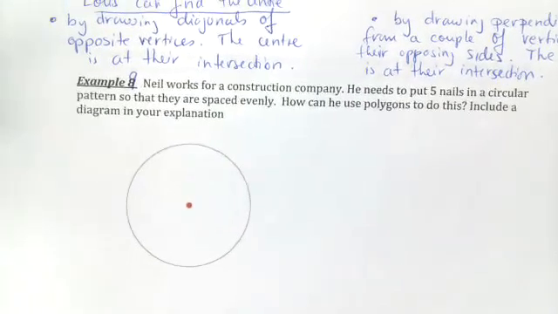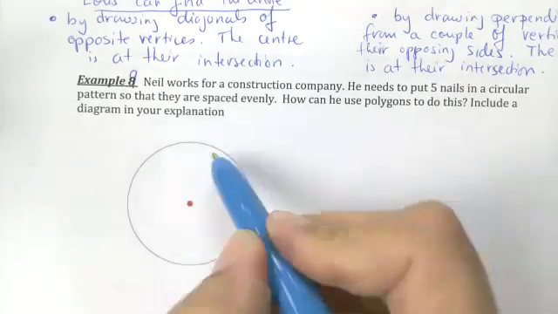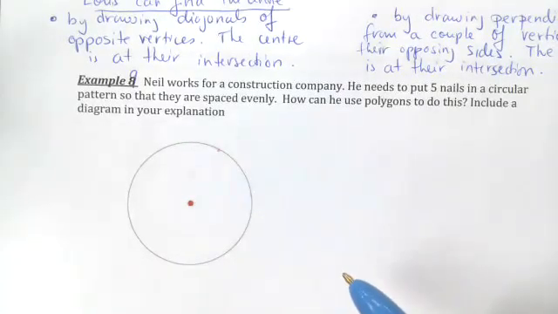Now, we're going to use the third property here. We know that we can inscribe a polygon inside this circle, right? Or even, if you want, you put a polygon on the outside of the circle, whichever is easier for you. If you want 5 nails for this particular project, that means you should be putting inside the circle a pentagon, because the pentagon will touch the circle with each vertex at one point, right?